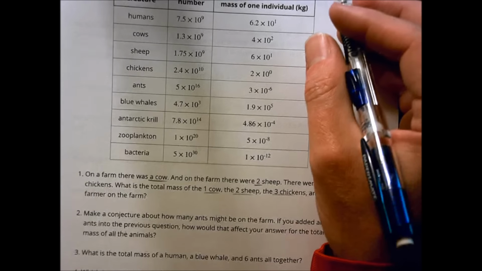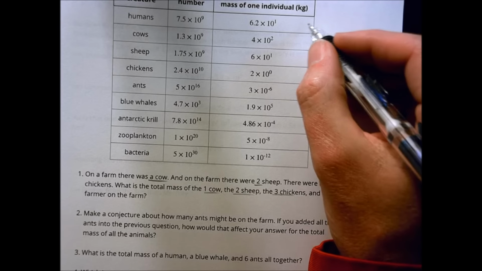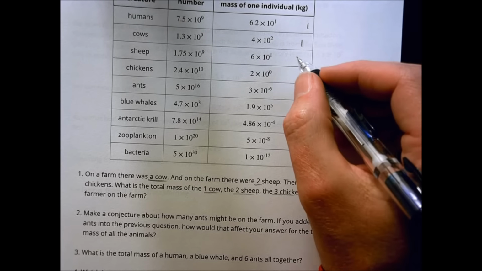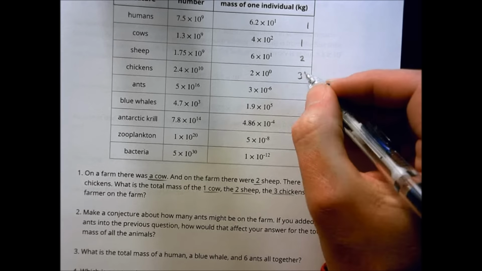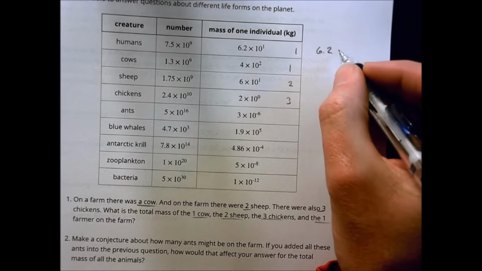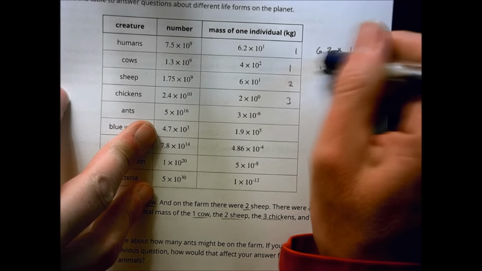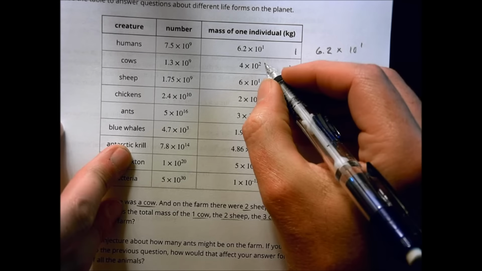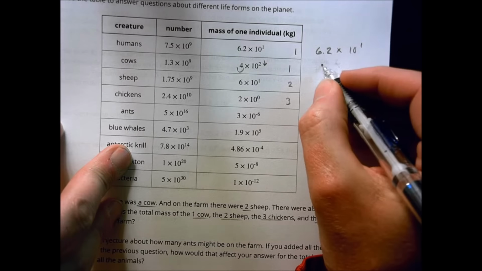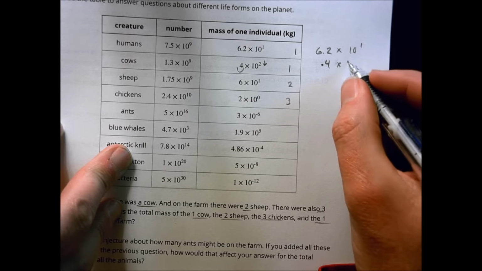So in this case here, we're going to add up one of these guys. We're going to do 1 cow, 2 sheep, and 3 chickens, and add that up. So 1 would be 6.2 times 10 to the first. Here we have 4.0 times 10 to the second. Now I don't want 10 to the second, I want to keep them all the same power. Because I want that to drop down, I'm going to move this over 1 there, so make that 0.4 times 10 to the first.